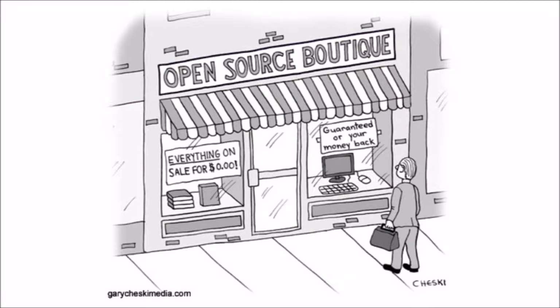I found this satirical cartoon interesting because on the window it says that there's a sale going on where everything is $0, which is true or almost true of open source. I also found it interesting because it says guaranteed or your money back, which is satirizing the fact that you actually won't get your money back.